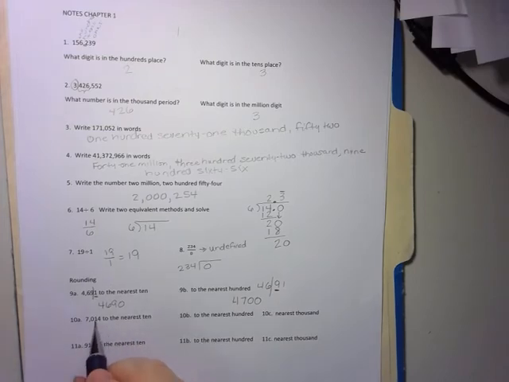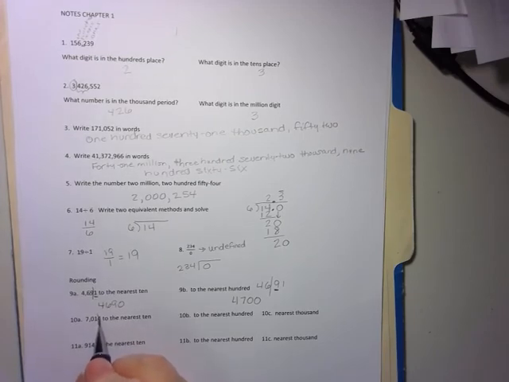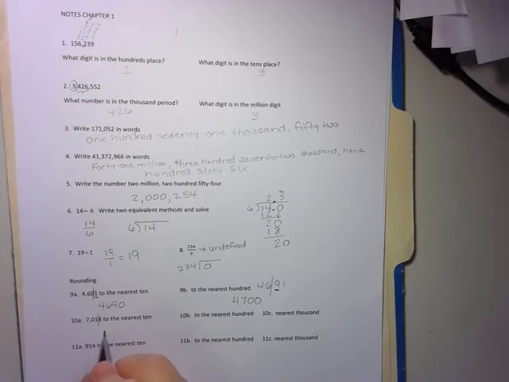Round this to the nearest 10. My line goes in between my 1 and my 4. I'm just looking at the 4. 4 is not higher than a 5, so we just do 7,010. Rounding to the nearest 100.